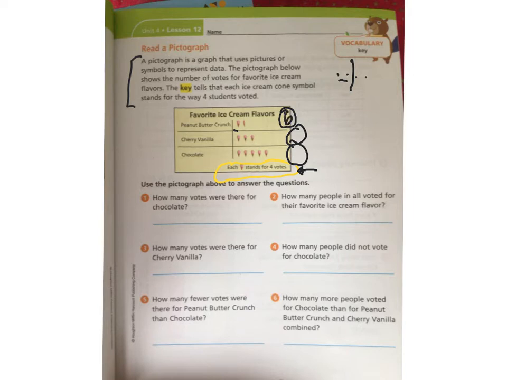So we're going to write how many votes on each one. That way, when we get to our questions down below, it's going to be really easy because we're going to have done all this work. But always look down at your key, because when kids are taking important tests at FES and I see them doing pictographs, sometimes they'll forget and they'll look at cherry vanilla, which is our next one, and they'll say, well, there were 3 votes. But it's not 3 votes, is it? Because each ice cream cone is worth 4.